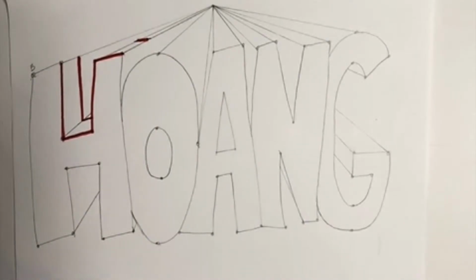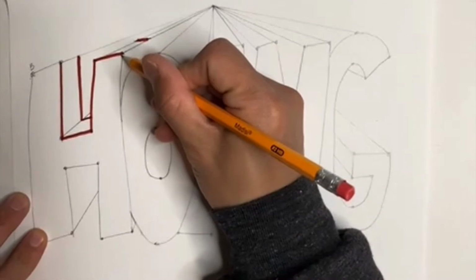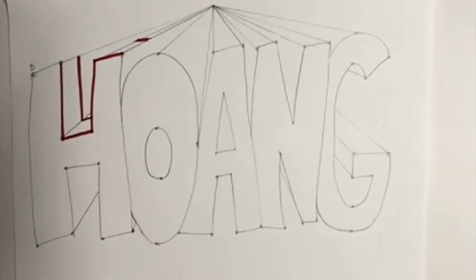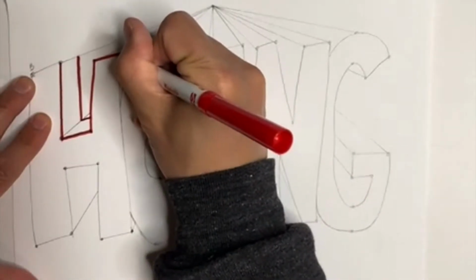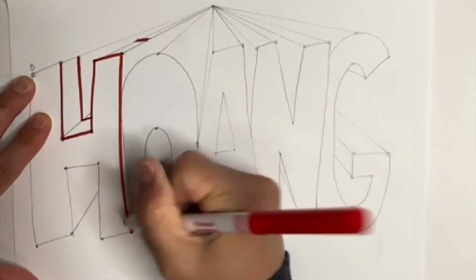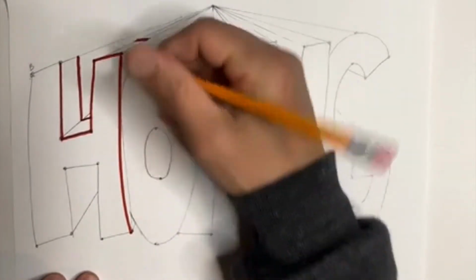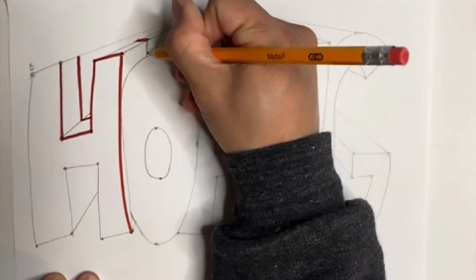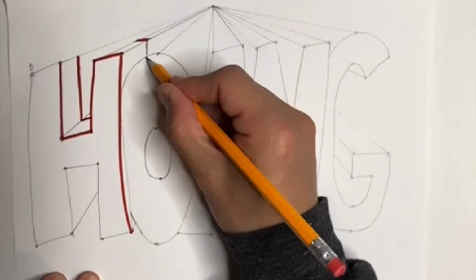And then I'm going to move from this point on my H down all the way to the bottom of my H. Once again, I'll trace it just so you can see. I need to make a line that matches this, so here it is. And notice, once it hits a letter, you can stop. It hits the O right here at the top, so I can go ahead and stop.